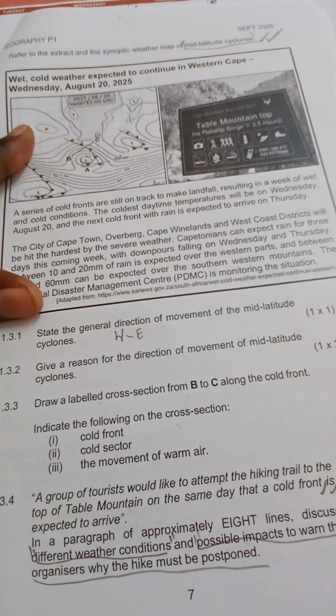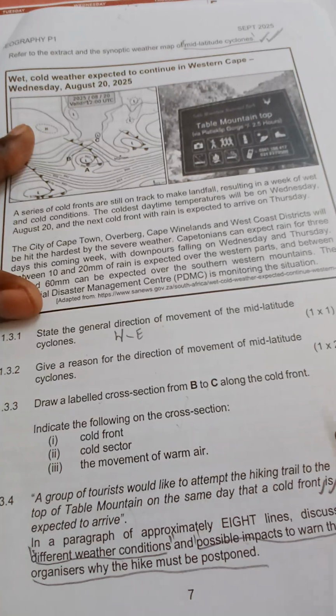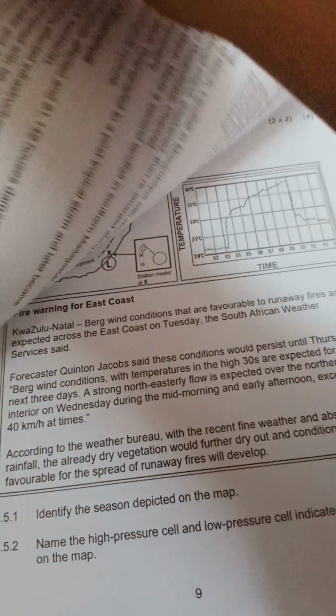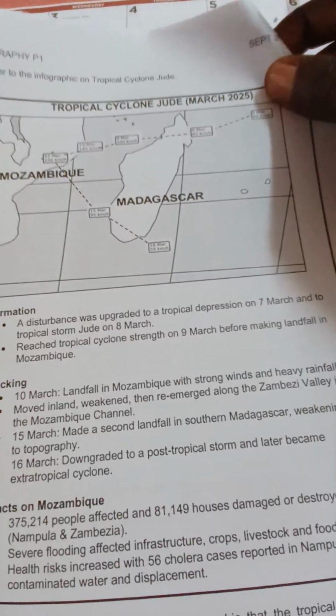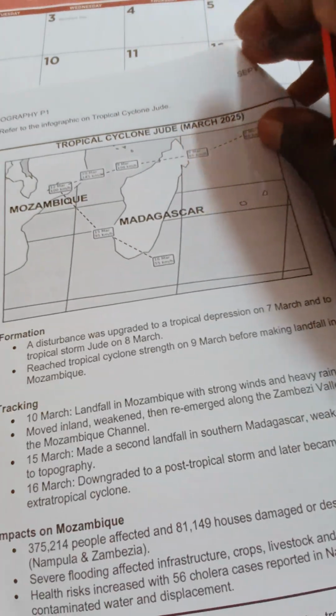So once you have highlighted this, try to link it as much as possible to the requirements of the question. Let's move on to the next question. We are now moving on to 1.4.5. It reads, refer to the infographic of the tropical cyclone Judy.